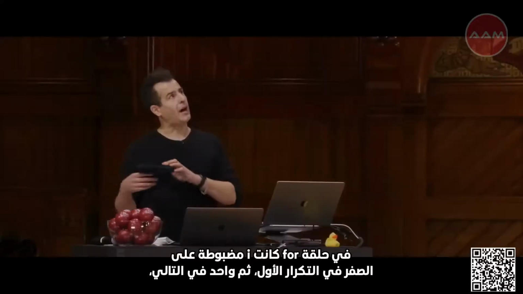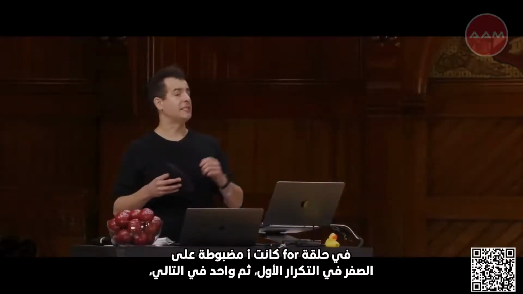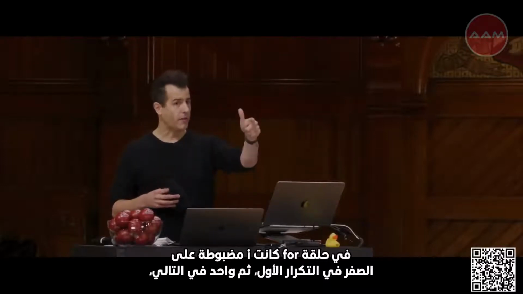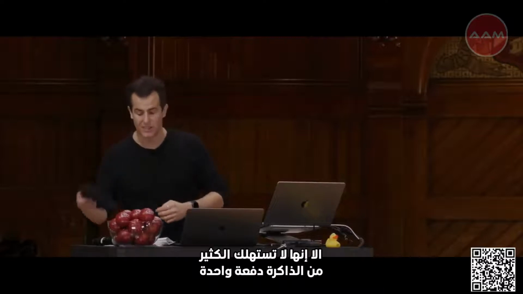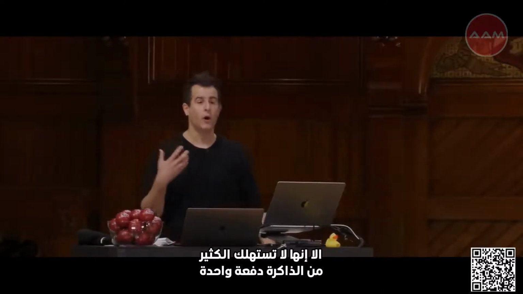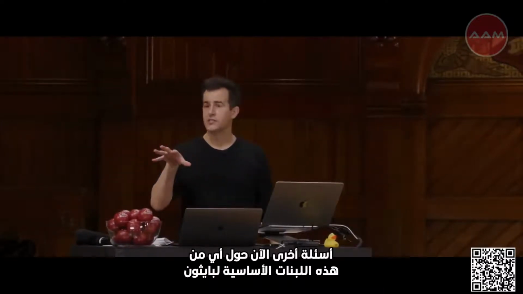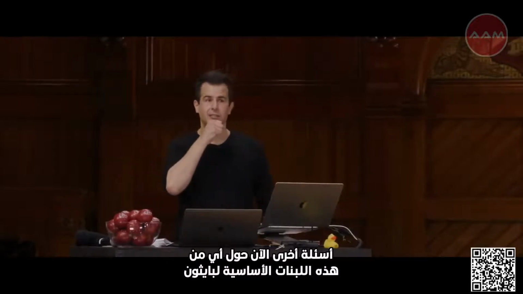In the for loop, i was set to 0 on the first iteration, then 1 on the next, then 2 on the third. And the same thing for range. It just doesn't use up as much memory all at once. Other questions now on any of these building blocks of Python?